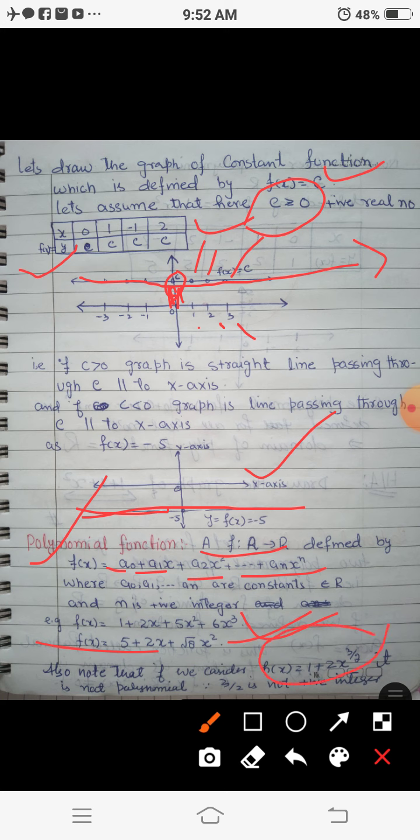Now if we consider the function h of x equals 1 plus 2 into x raised to power 2 by 3, here 2 by 3 is not an integer or a natural number, so it is not a polynomial, because the index of the variable x is not a natural number. So this is simply a function, but not a polynomial function. Polynomial functions are those where we have a natural degree, an integral value.